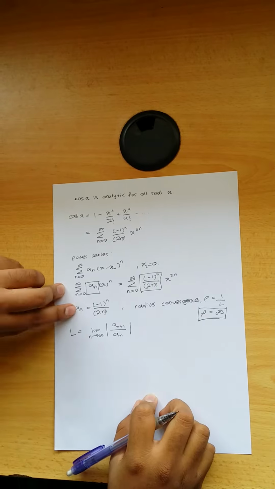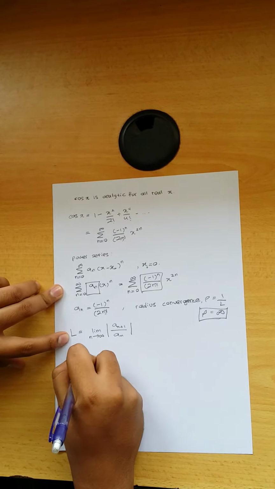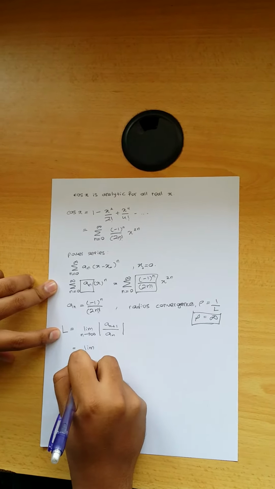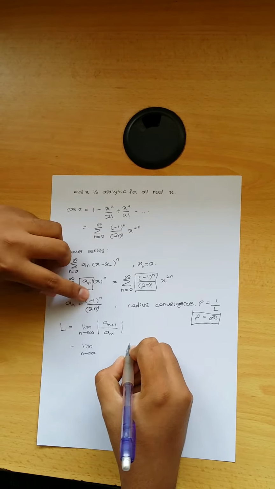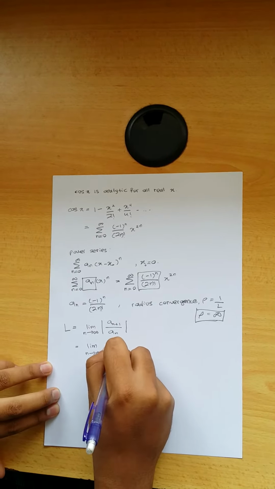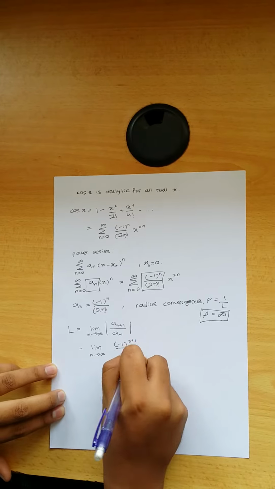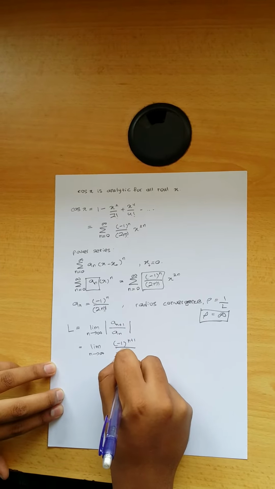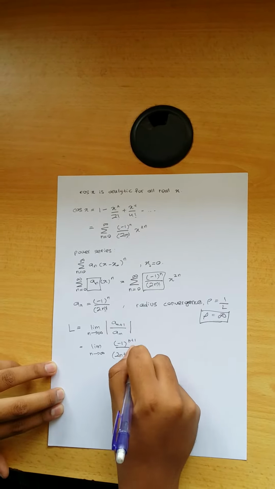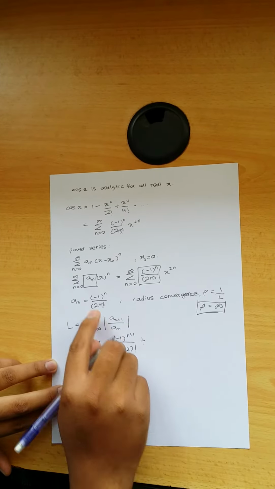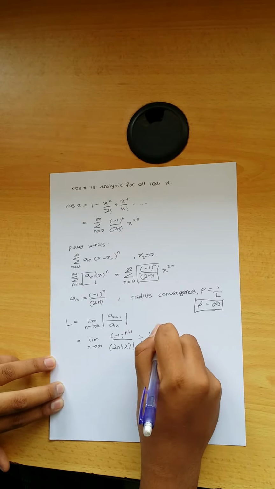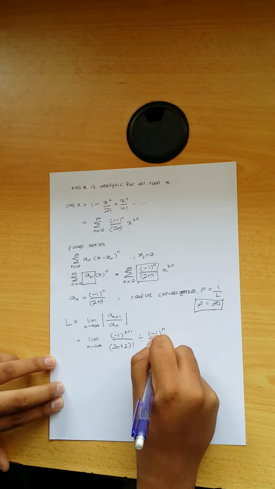We have our general a_n here, so we just write it. For the first one it is (-1)^(n+1) over (2n+2) factorial. Then we divide by a_n, which is (-1)^n over (2n) factorial.